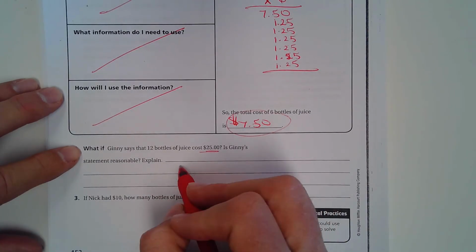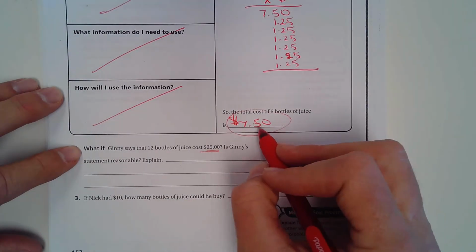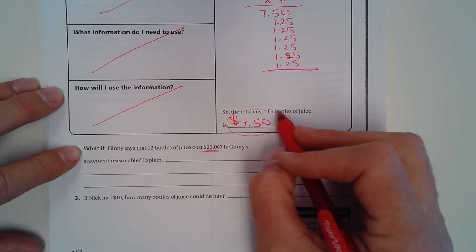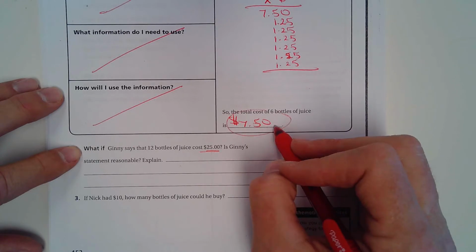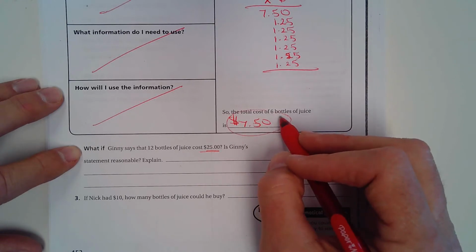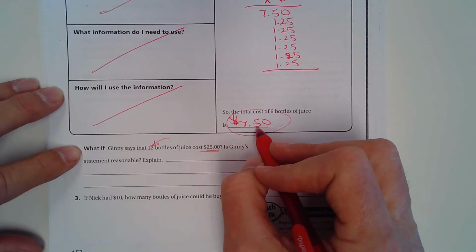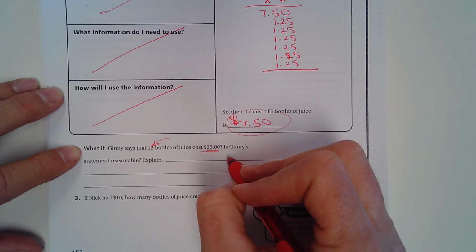So I'm at the bottom of page 152, and it says, what if Jenny says that 12 bottles of juice cost $25? Well, let's see here. This was 6 bottles of juice was $7.50. 12 bottles of juice, $25. Does that make sense? Well, think about it. Let's say they were $8. If the total was $8 for 6 bottles of juice, if there was 12 bottles of juice, that would be twice as many. Twice of $8 is $16. So how did she get 25?